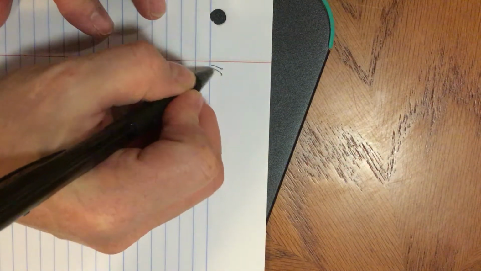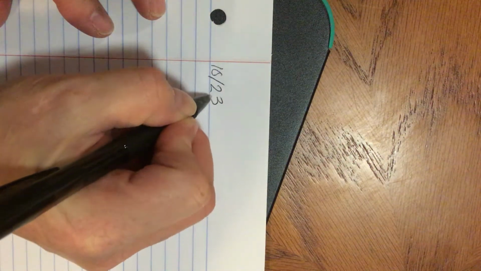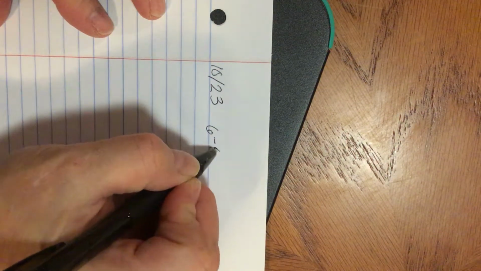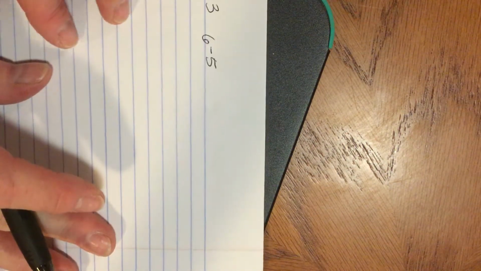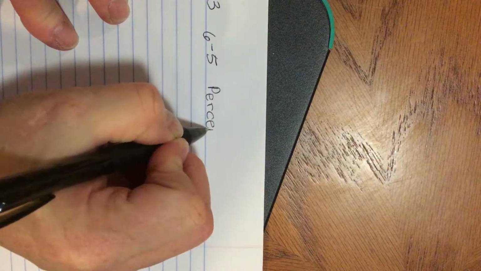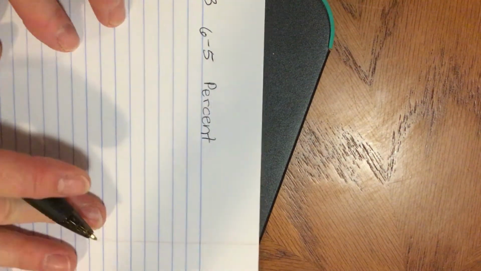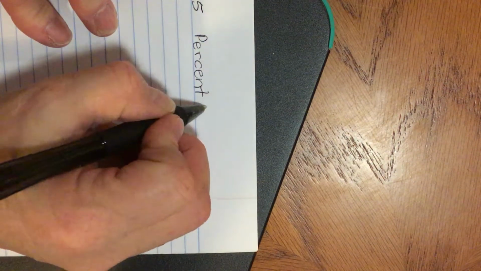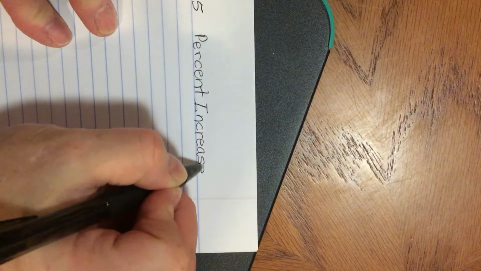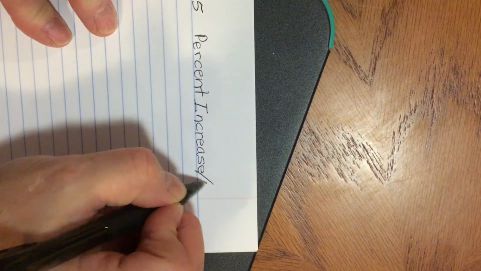Make sure you have a loose leaf piece of paper and a pencil to write with. Please label your paper for your notes today. We'll just start with today's date as 10/23, and we are doing lesson 6-5, and it is called percent increase and decrease. This is really different, guys, writing underneath this. Since I'm running out of room, we're going to write it like this: decrease.